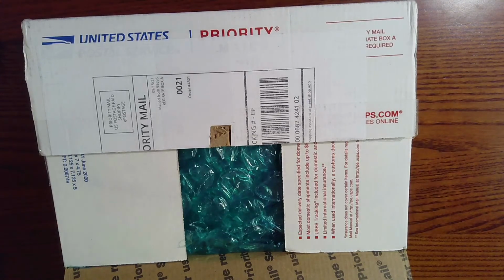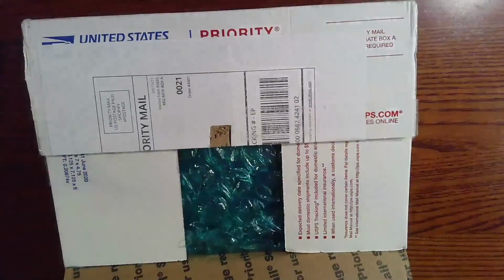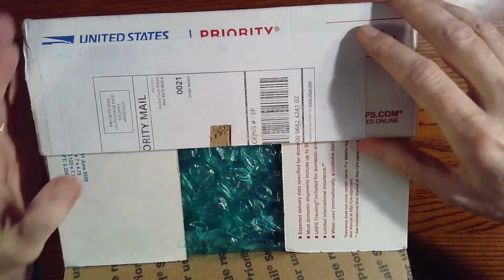So this is the sheet. I'm not going to show that to you because it tells what's inside.